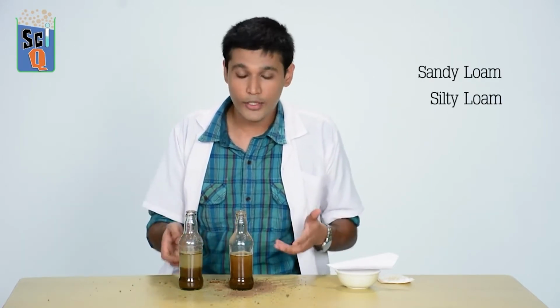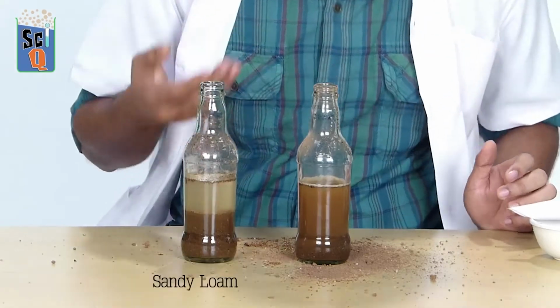And based on the percentage of each individual component, they can be classified into sandy loam, silty loam, or clay loam. What we've got here is sandy loam.